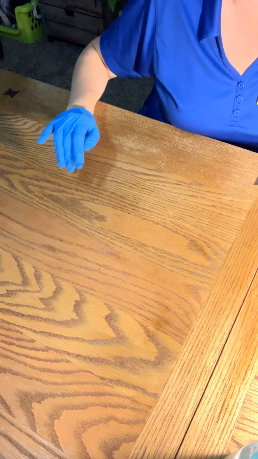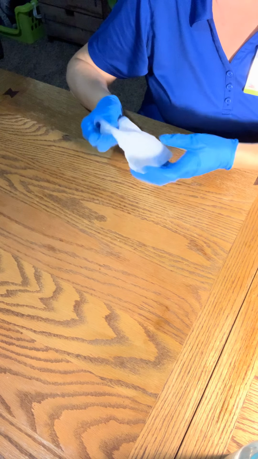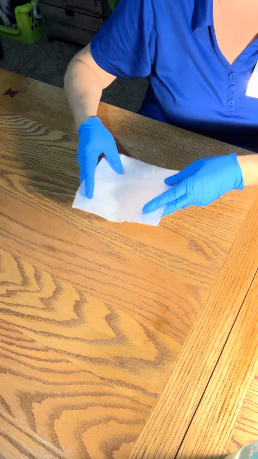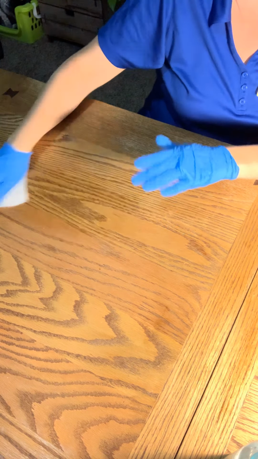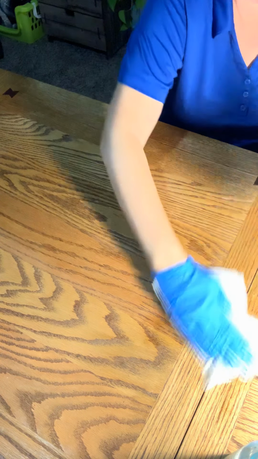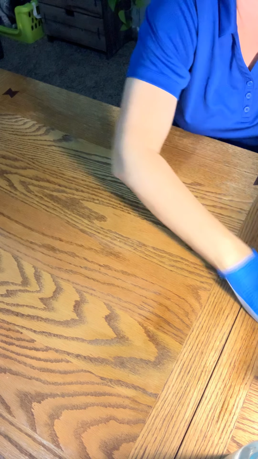So I have my Barbicide wipes. These are EPA registered. They are verified effective as a bactericidal, fungicidal, virucidal. We're going to use wipe number 1 to cleanse and sanitize the area. And I'm going to wipe down my cart as well.